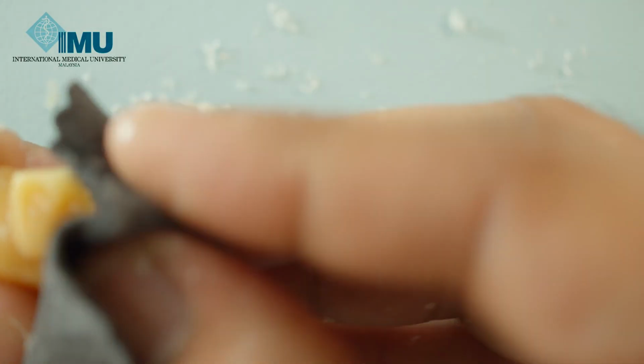Just make sure you polish it nicely so that you don't see any wax residues. If you polish nicely, the lingual fossa automatically takes up a smooth appearance.